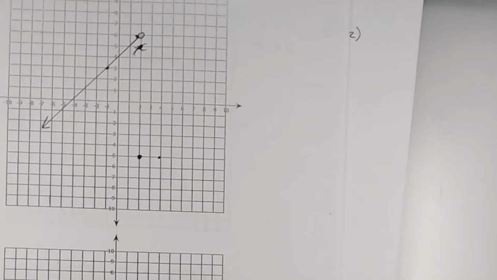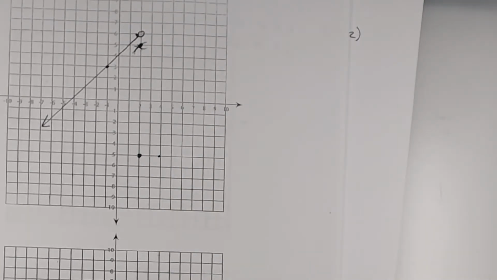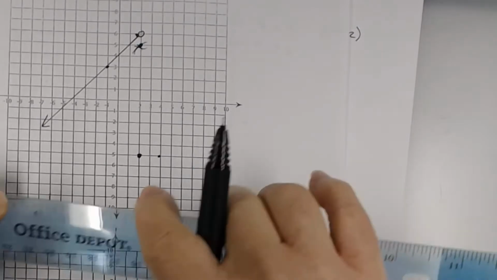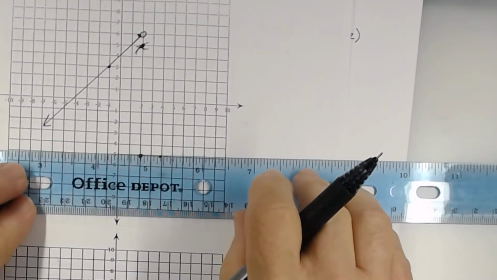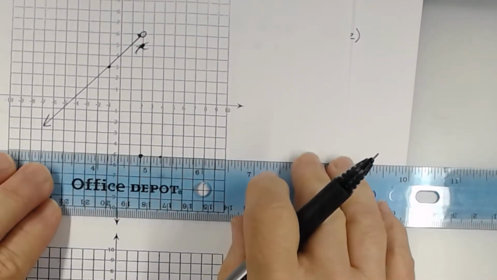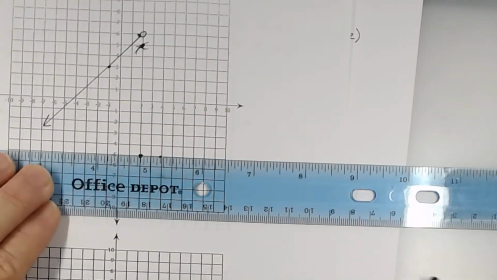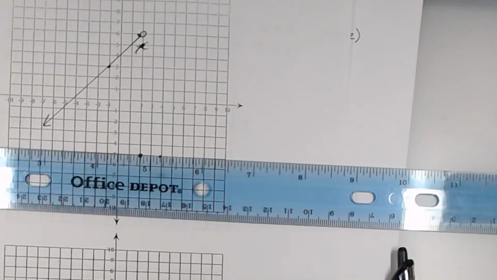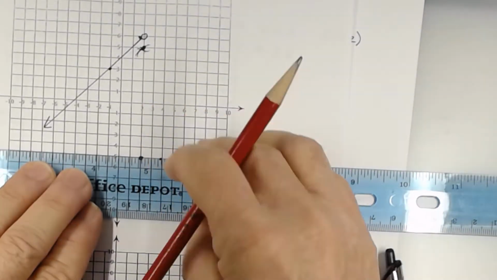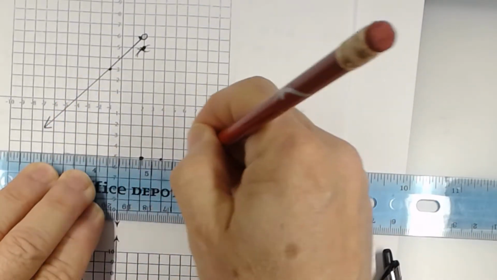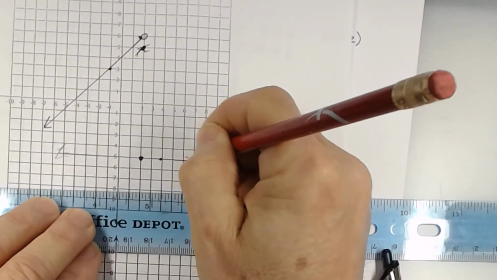All right, now I got to graph this. Now, some students have a little issue graphing this because of what they do, and I want you to visualize this. I'm going to put this in pencil so I can erase it, and then let's see what we get. This is what they do. Some students, they'll do this like that.